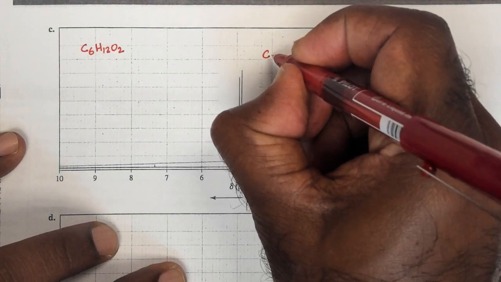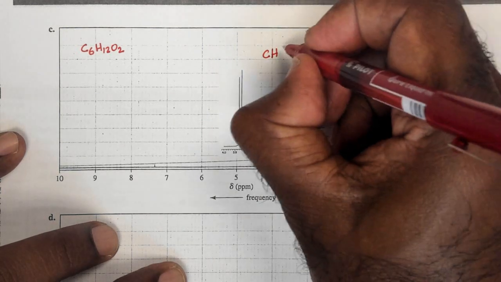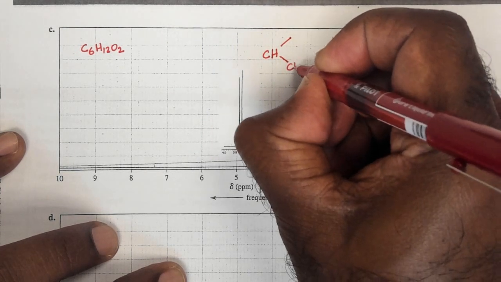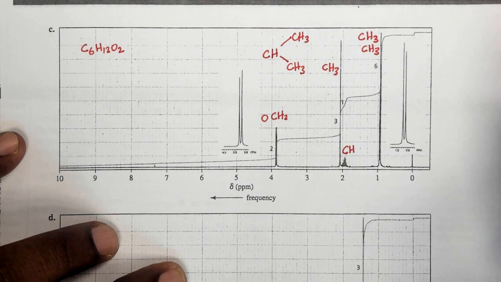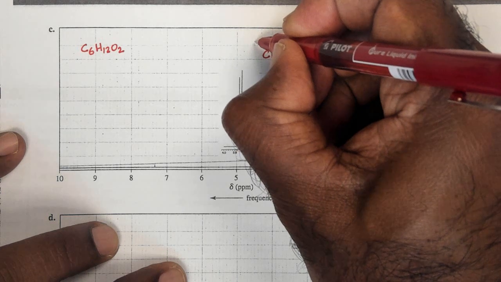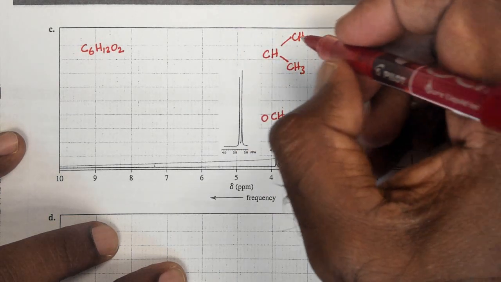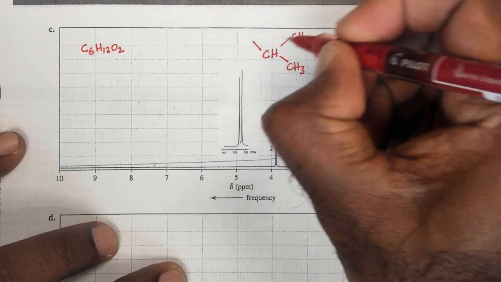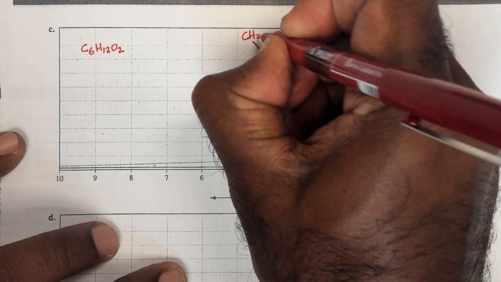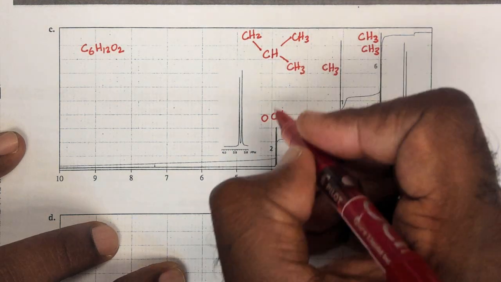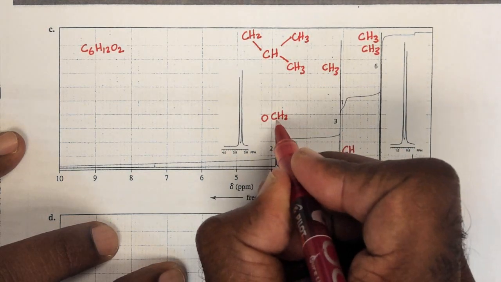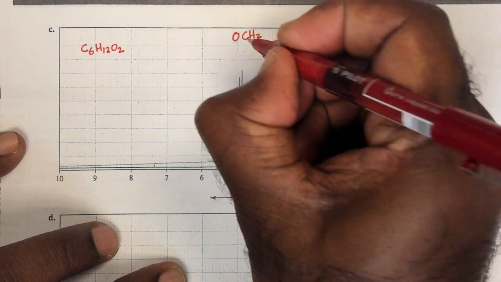So I'm going to place that CH in the middle, put the two equivalent methyl groups next to it on one side, and put another group onto it in order for it to split the CH2 group into a doublet as well. And the only CH2 group I have in this structure is the one that's de-shielded by oxygen.